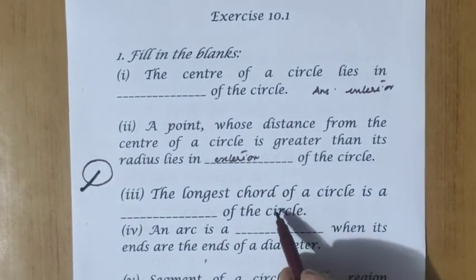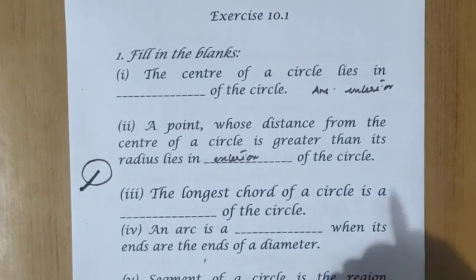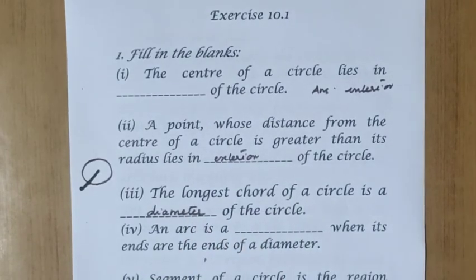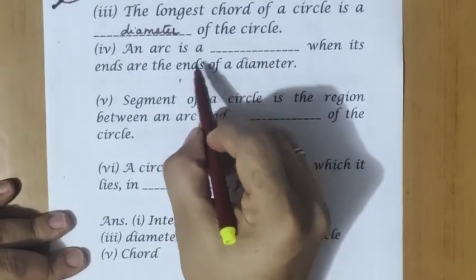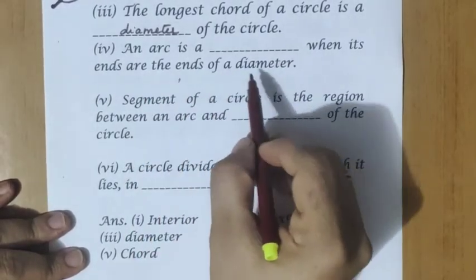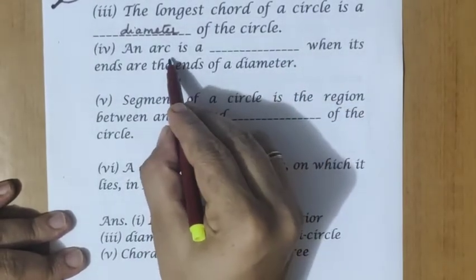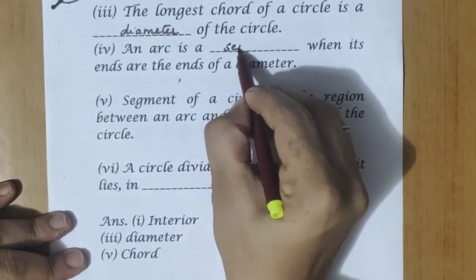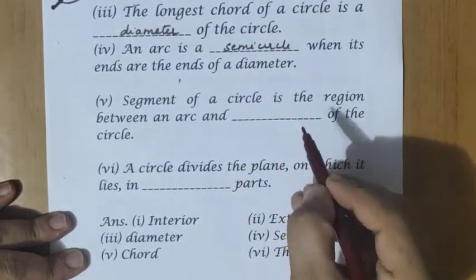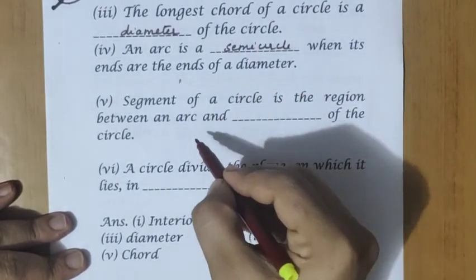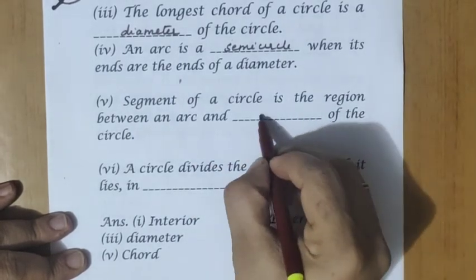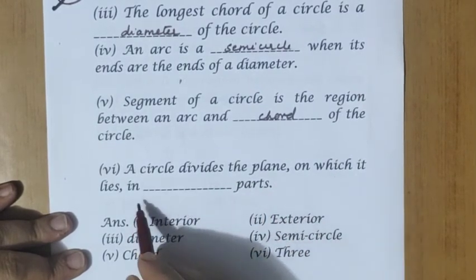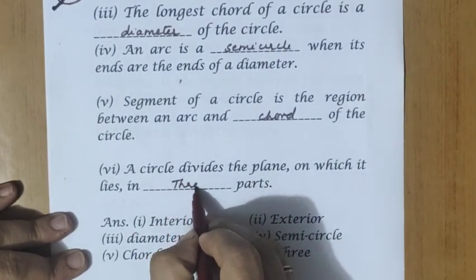Then a very easy question: the longest chord of the circle is dash of the circle, which is the diameter. An arc is a dash when its ends are the ends of a diameter. When the arc's endpoints are the ends of a diameter, the arc is a semicircle. Segment of the circle is the region between an arc and a dash. Definitely you know the definition: it is chord. A circle divides the plane on which it lies into how many parts? Three parts.